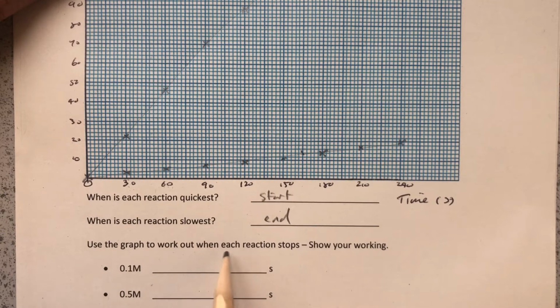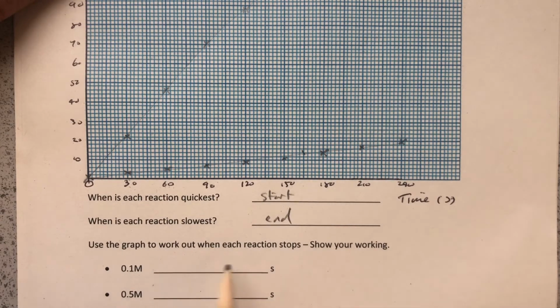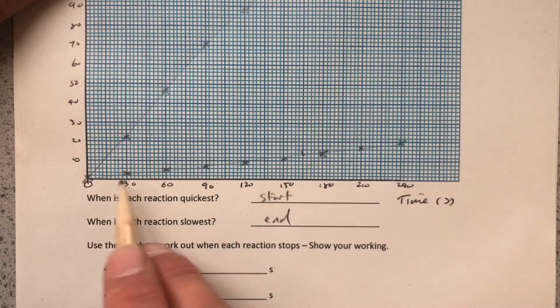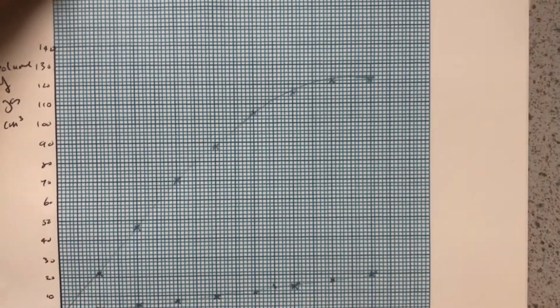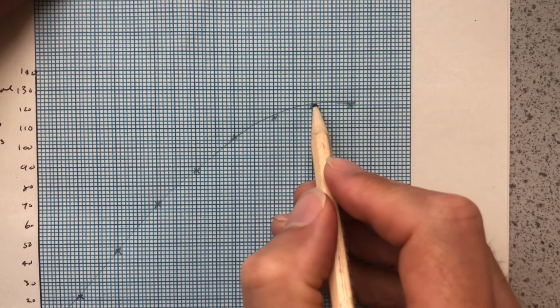Use the graph to work out when each reaction stops. Well, we can't really see with this one because it is still increasing. So that reaction was still going on. It hasn't ended. We can tell when they stop because if you look at this one, it goes flat at this point. The curve goes flat.